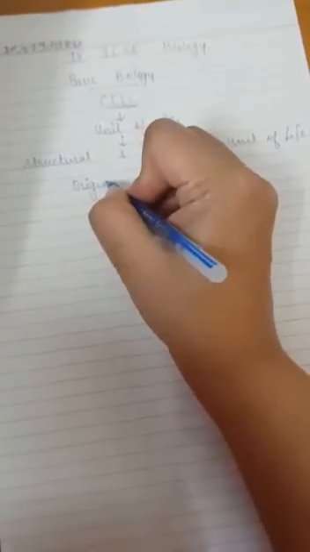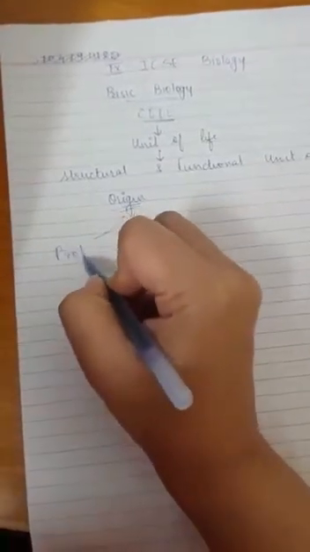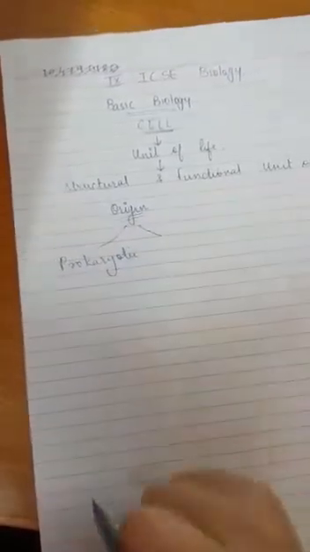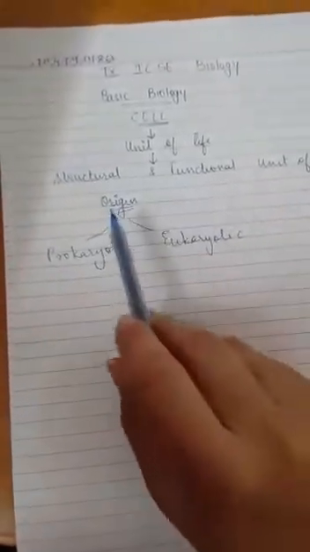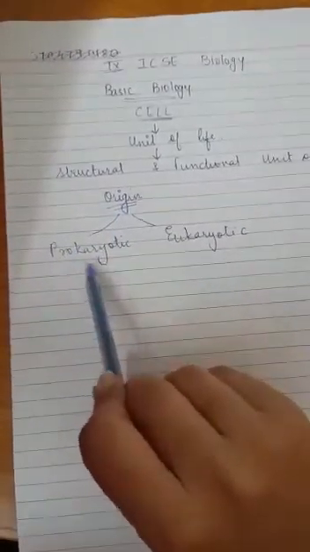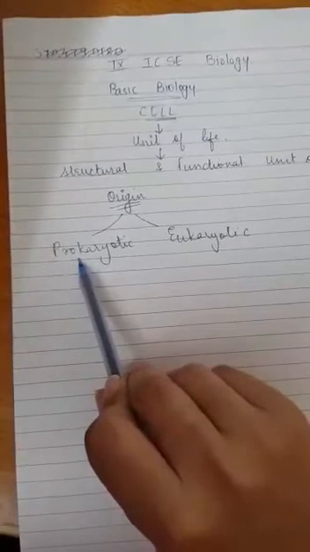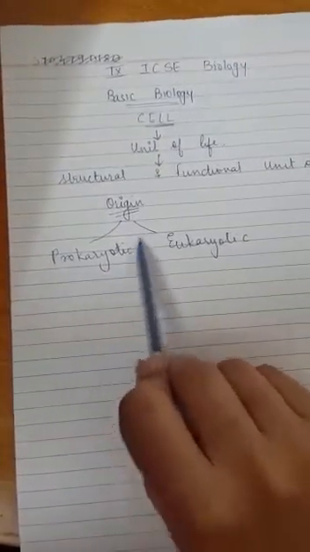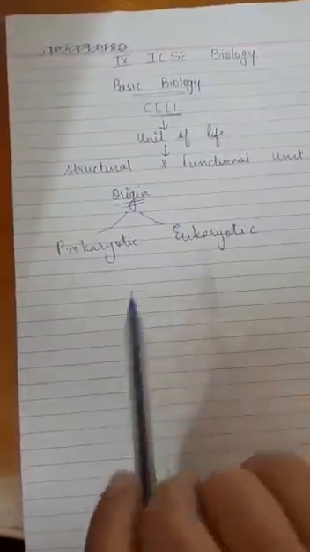Okay, now let us talk about different types of cells. Depending upon the origin of the cell, we have two types of cells: prokaryotic cell, and the other one is eukaryotic cell. Prokaryotic cells are the cells that were formed earlier, and they are very simple in structure, whereas eukaryotic cells are the cells that have evolved, and therefore they are a little more complex in structure as well as function.